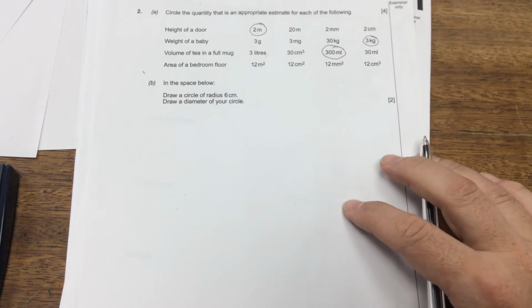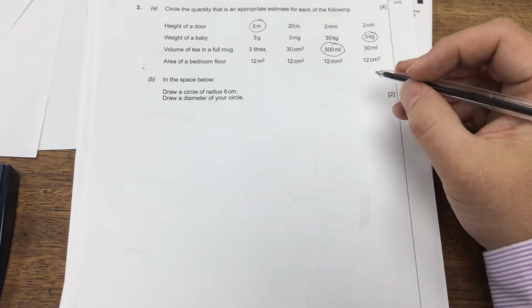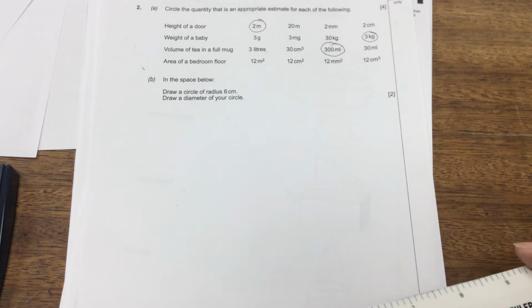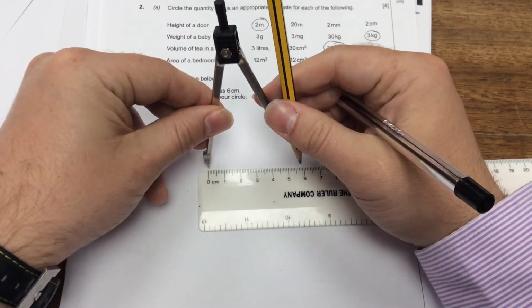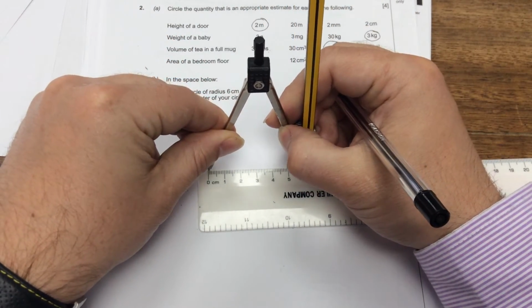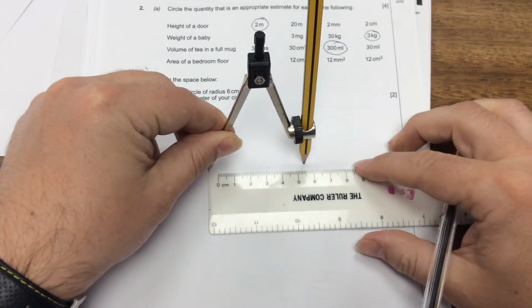Right, to draw a circle of radius 6 centimetres, radius is from the centre of the circle to the outside of the circle. So what you need to do is use a ruler, open up your compass point on 0. Because the radius is halfway across, you'd measure 6 centimetres.